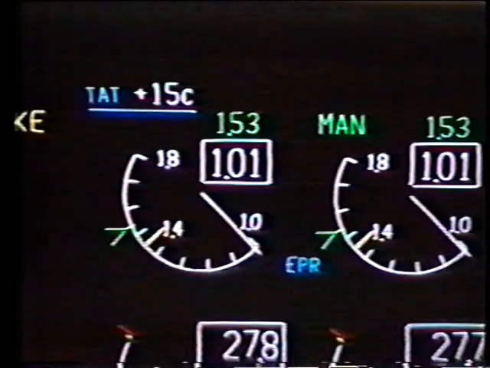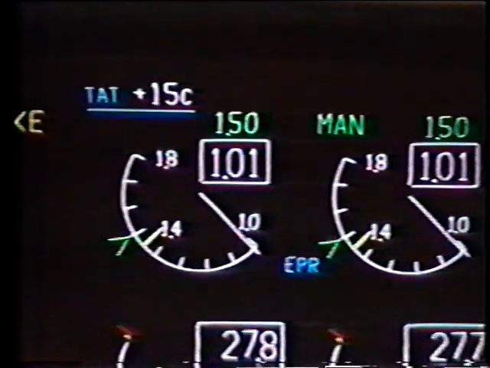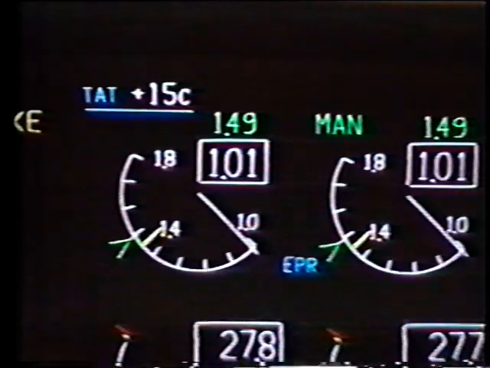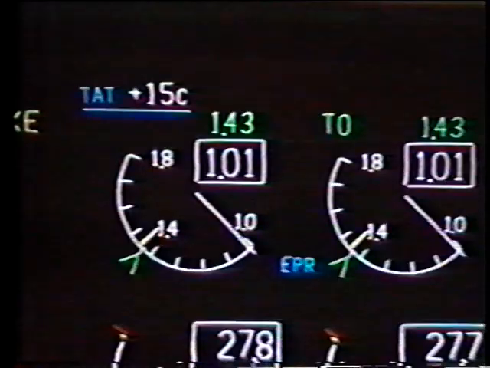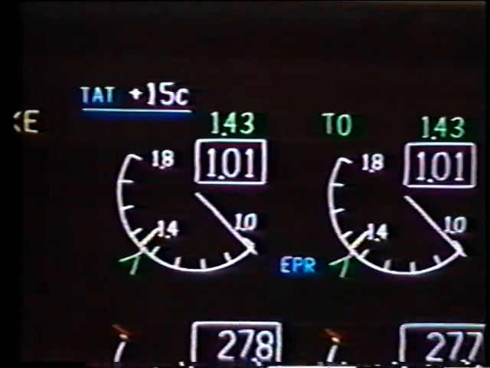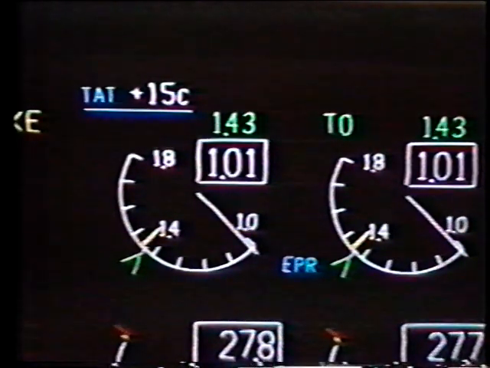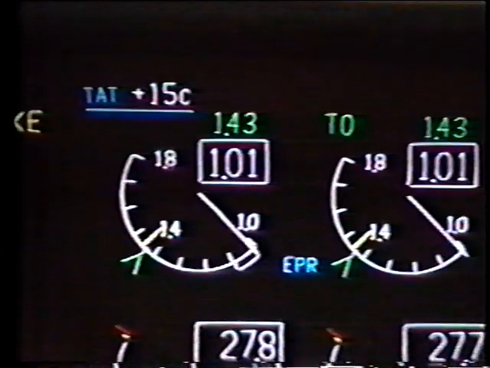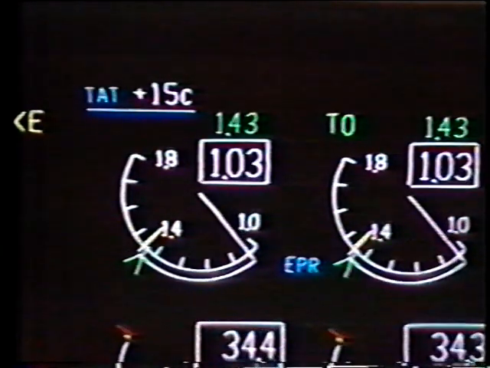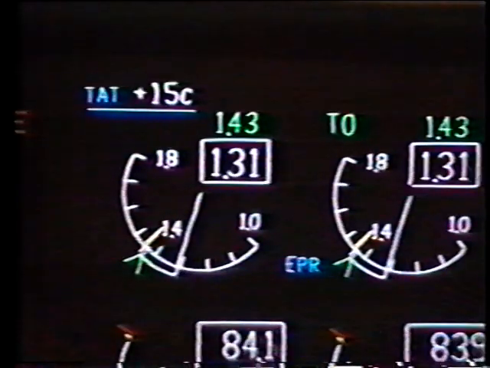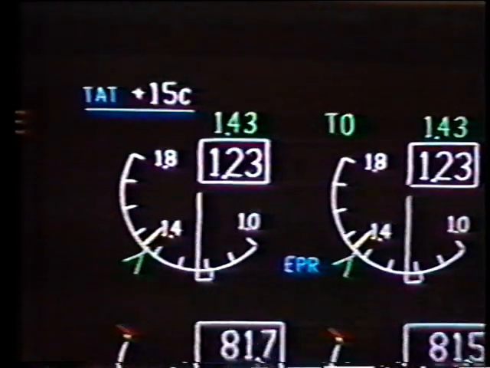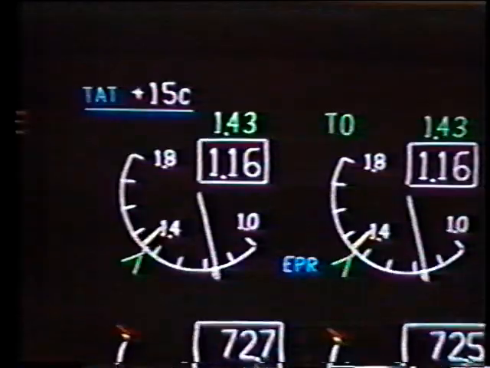The EPR bug is set manually by pulling and rotating the inner thrust reference set knob, which positions the reference bug for the desired EPR. The outer knob selects right, left, or both engines. With the inner knob pushed in, the bug is automatically set by the flight management or thrust management computer. The command sector shows the momentary difference between the throttle position and the actual thrust level. As the engine thrust changes, the actual pointer moves toward the commanded level, erasing the sector.